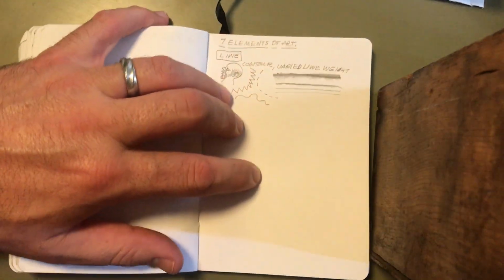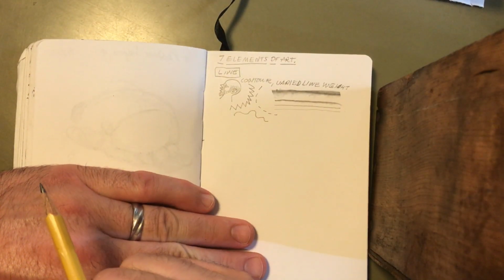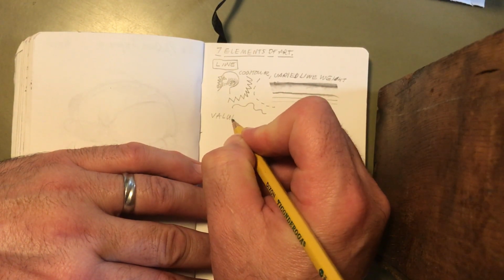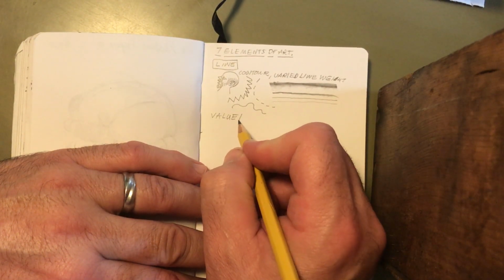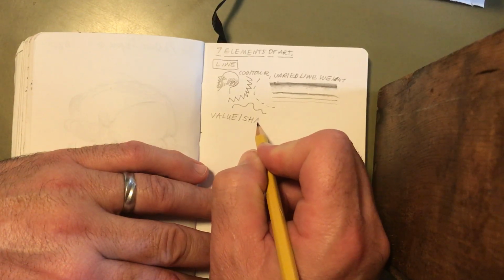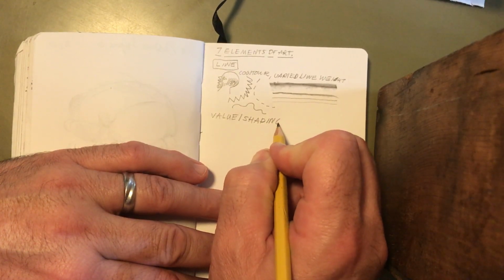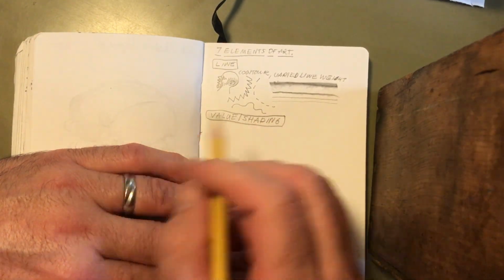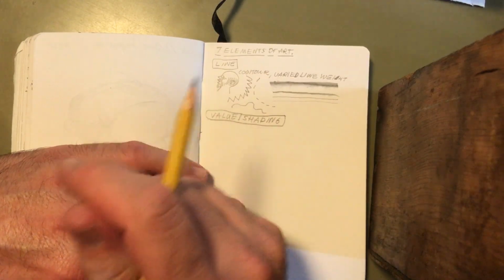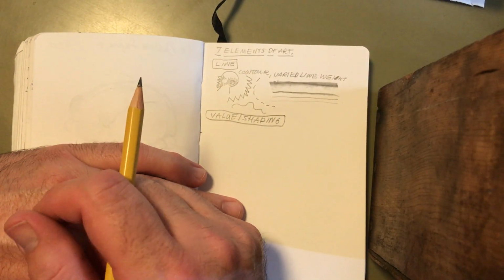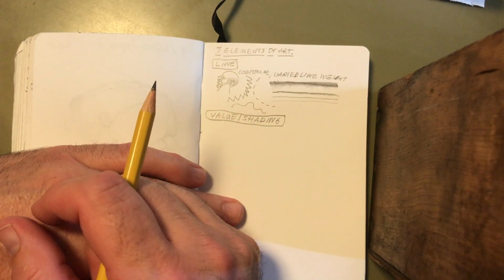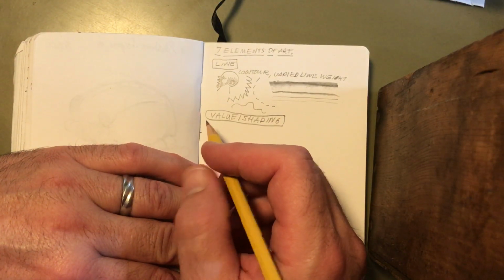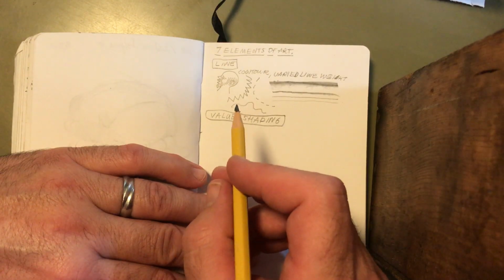All right. Next element of art we're going to talk about is value. Value, or another word, shading. There's different mediums you can use. Pencil's probably the most common. You could also think about charcoal. You can create value with paint as well, depending on what kind of paint. Like with watercolor, or wash, you just add water to get it lighter if you wanted to.